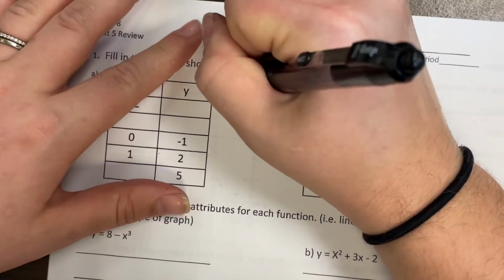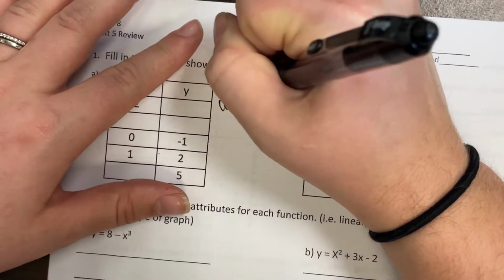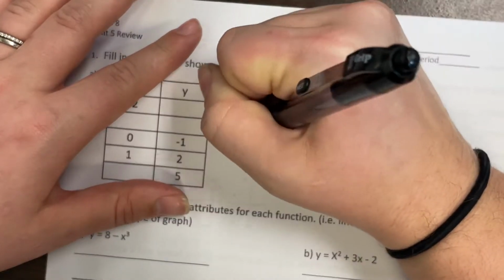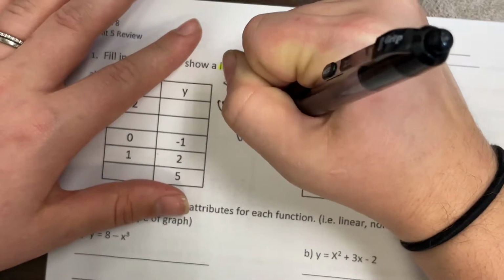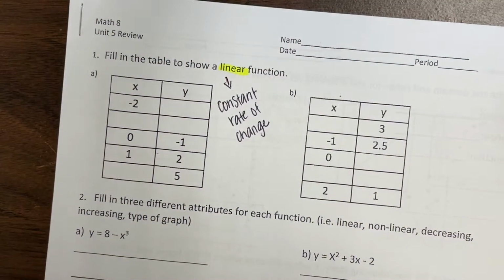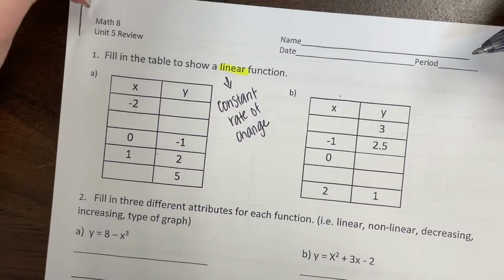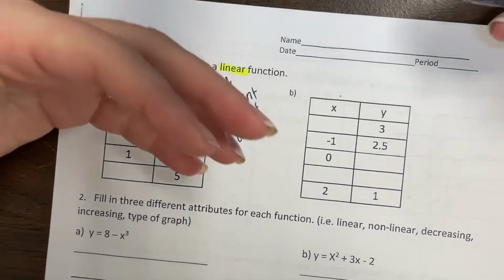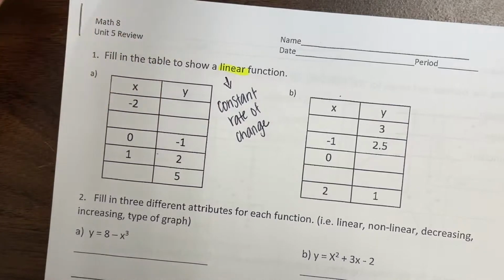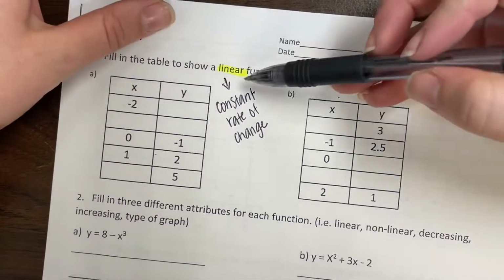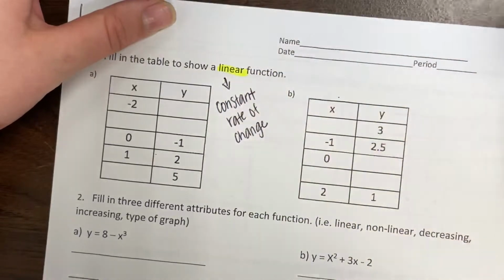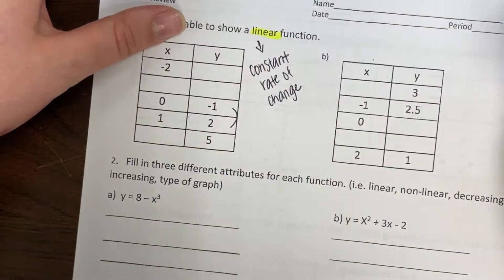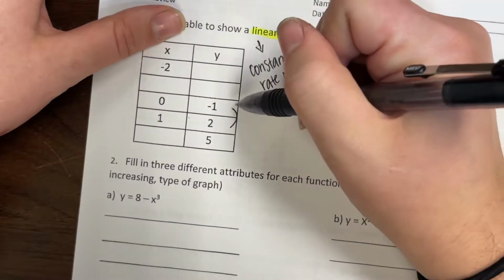Okay, so it has a constant rate of change. Rate of change, it's always multiplying by 3, it's always adding by 5. Doesn't always have to be addition. It can be multiplication, it can be division, it can be subtraction. It just has to be they are doing the same thing every single time. It's constant, okay? So from -1 to 2, that happens to be adding 3.